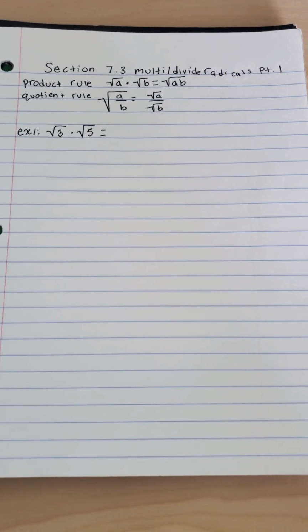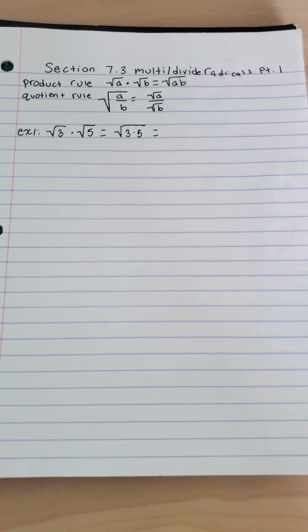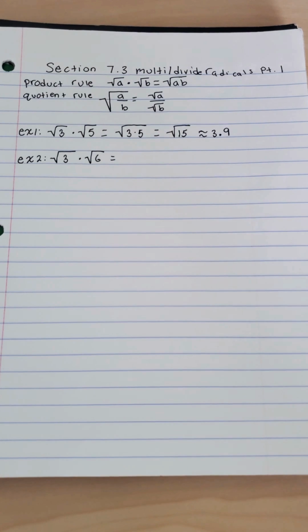The first example is the square root of 3 times the square root of 5, which we can use the product rule for. We just put them under one radical and we get the square root of 3 times 5, which just gives us the square root of 15. That isn't a perfect square, so we can keep it that way, or you could put it in the calculator and get a decimal, which would give us approximately 3.9 if we round it to the nearest tenth.